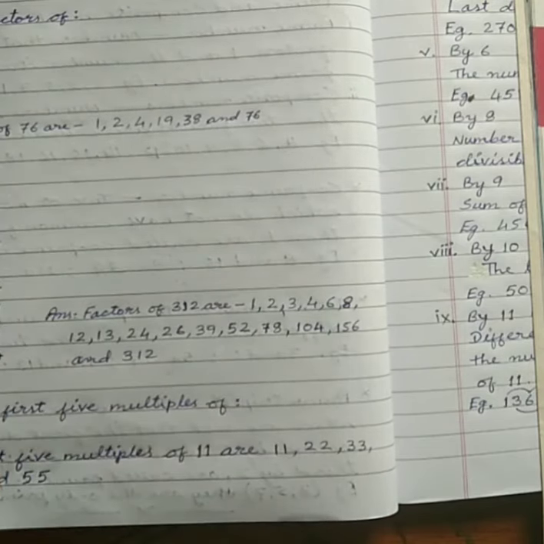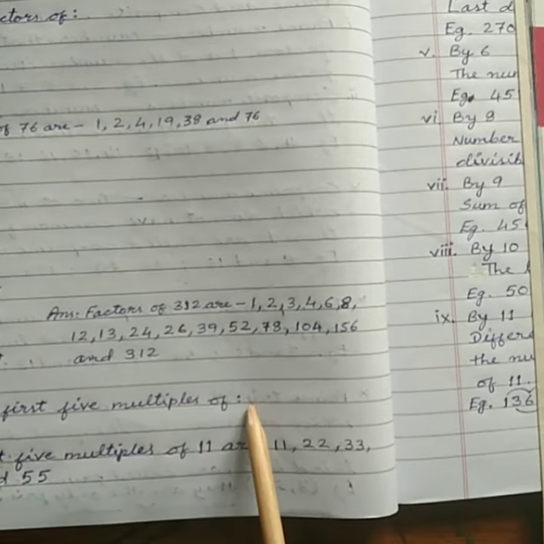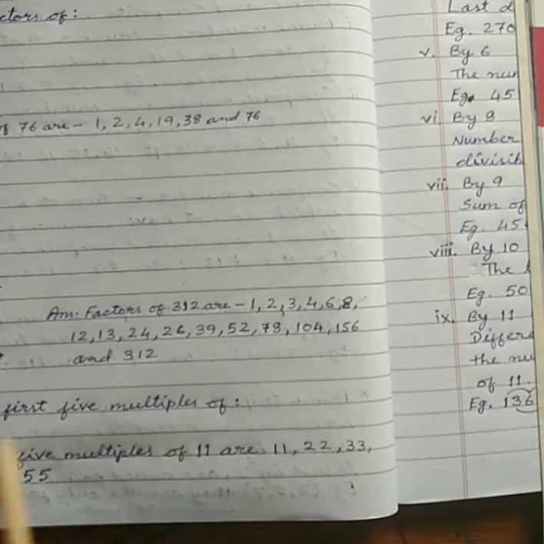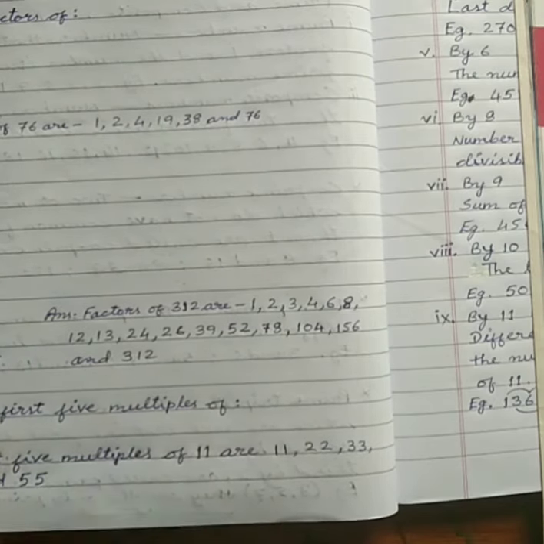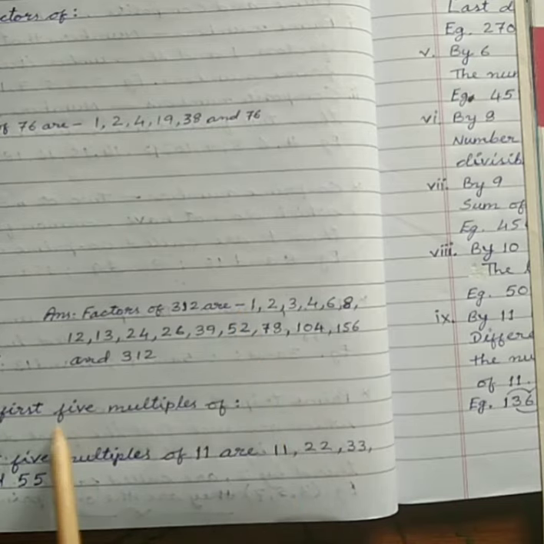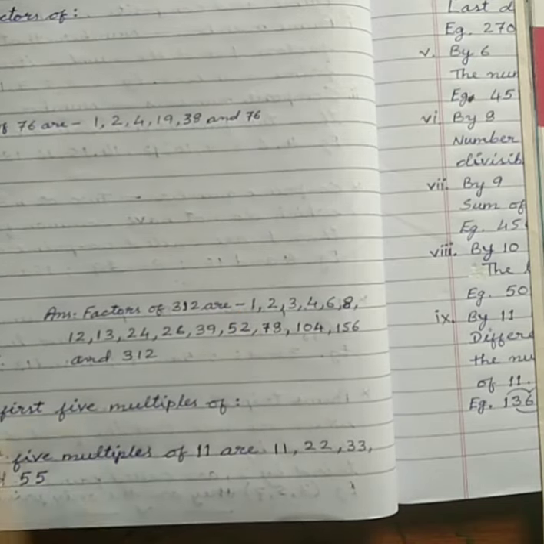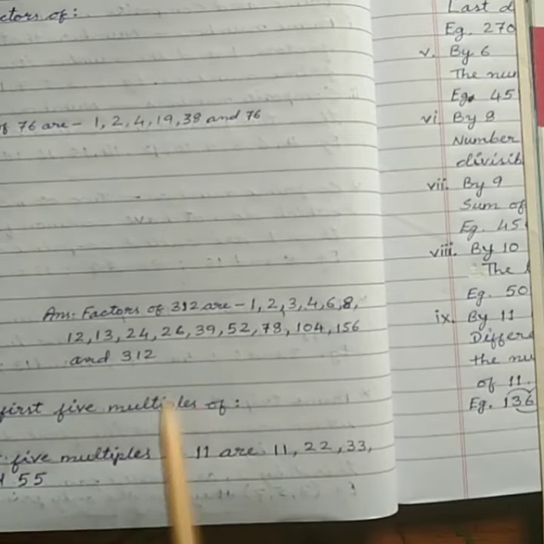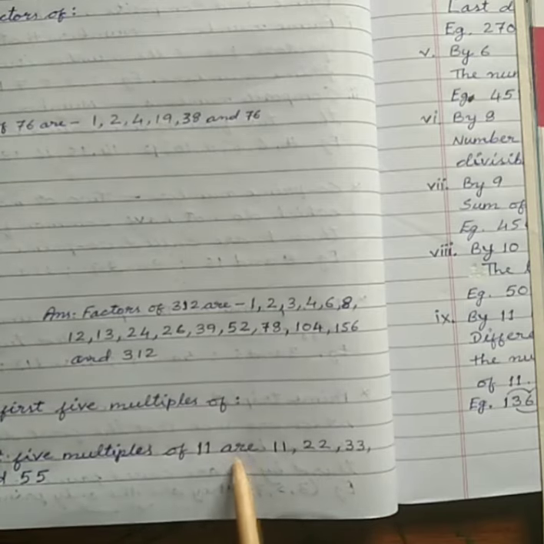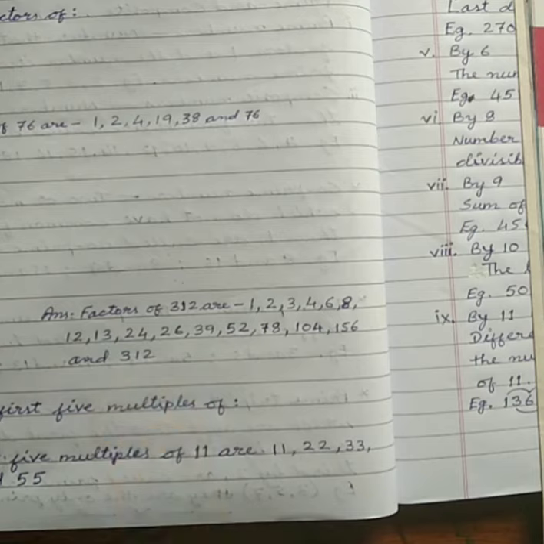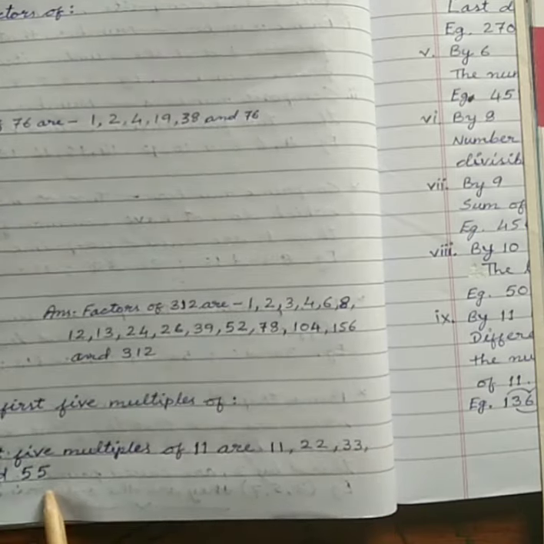Now finally question number 3, find the first 5 multiples of 11. So it is very simple. Multiples means the multiplication table, and there is no end to multiples, but that's why we are asked to write only the first 5. So the first multiple is always the number itself, because 11 one time is 11. So the first 5 multiples of 11 will be 11, then 2 times 22, 3 times 33, 4 times 44 and 5 times 55. So we got 11, 22, 33, 44 and 55.